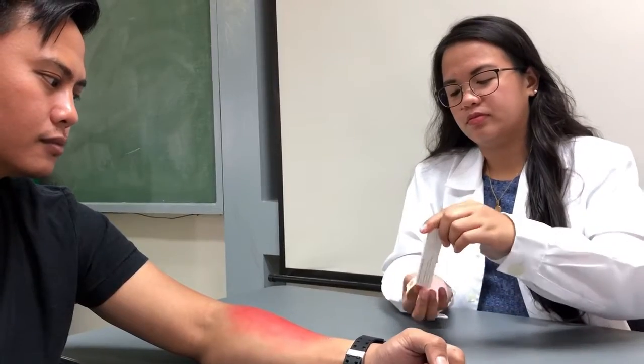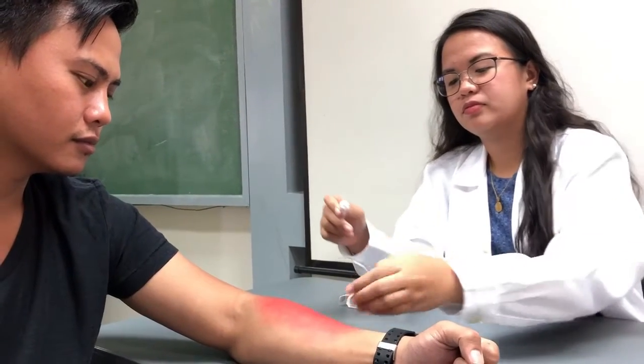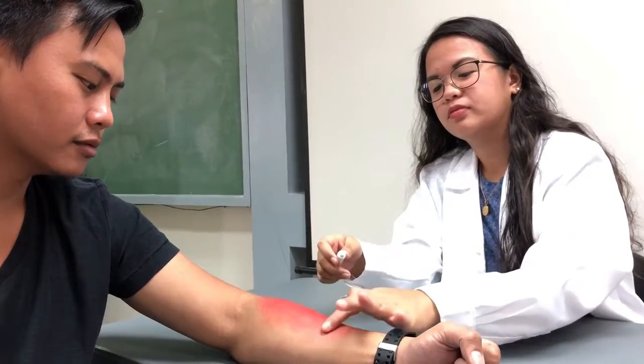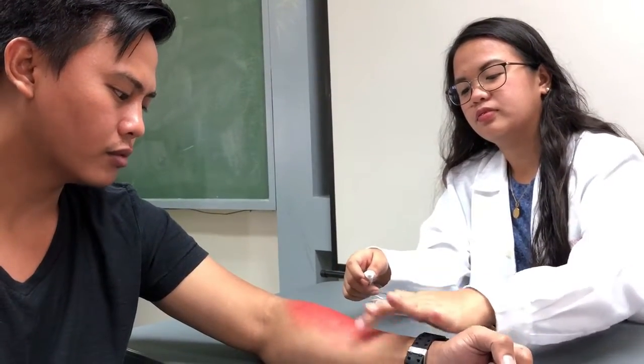After washing the skin and drying it, apply the cream or ointment thinly and evenly on the affected area. Gently massage the cream or ointment into the skin until it has all disappeared.